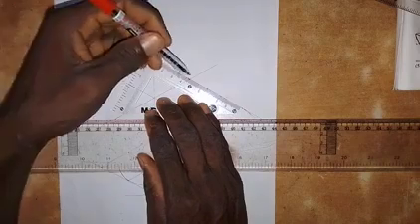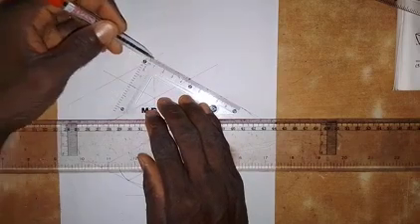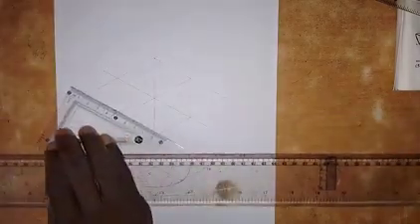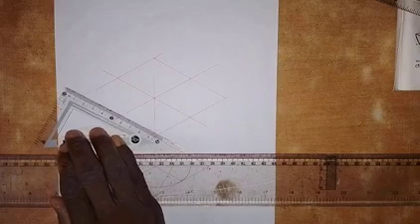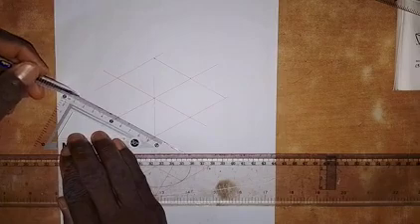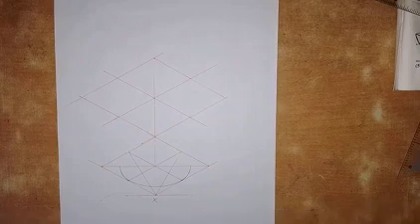Then I will set like this, come to this point, draw a line to meet these two lines, and then I'll also come to this point here and draw a line from here to here. Alright, so we have the square, a square of length 80 millimeters, as we are told that the external diameter is 80 millimeters.